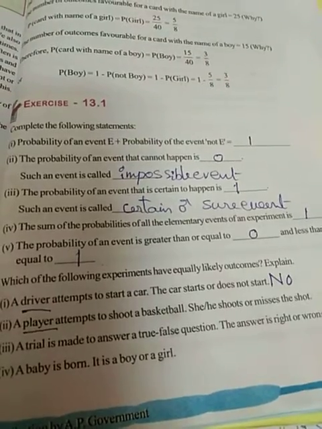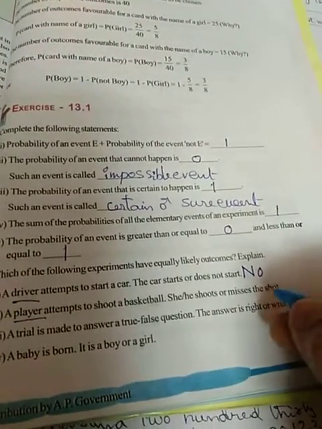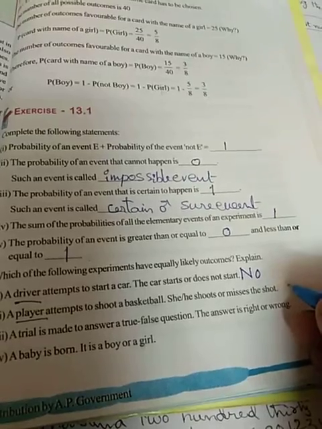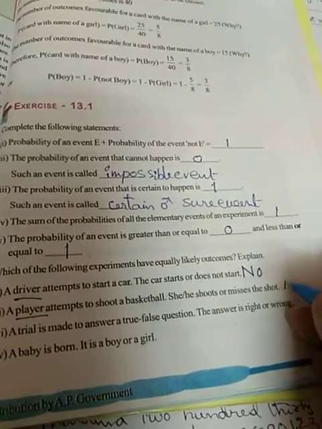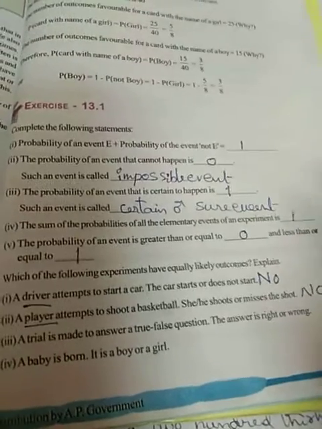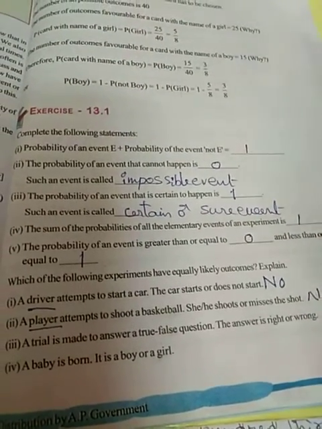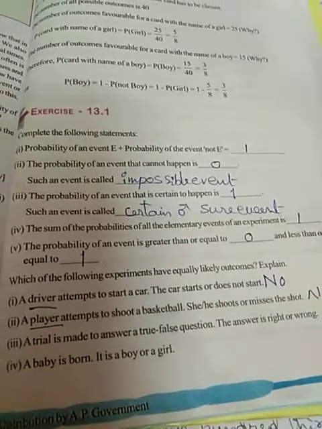He doesn't miss the shot. So here also it is not equally likely. So here no. The explanation is, because he is a player, he doesn't miss any shot.